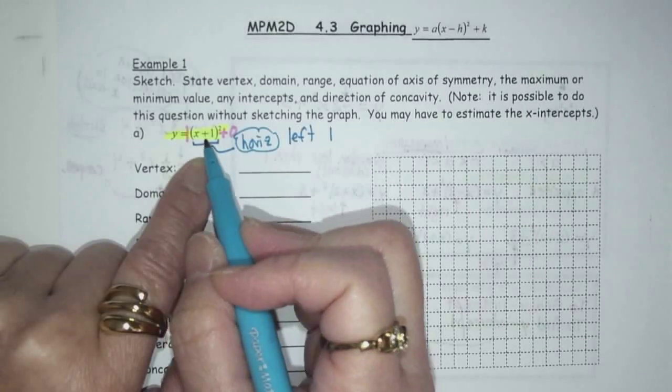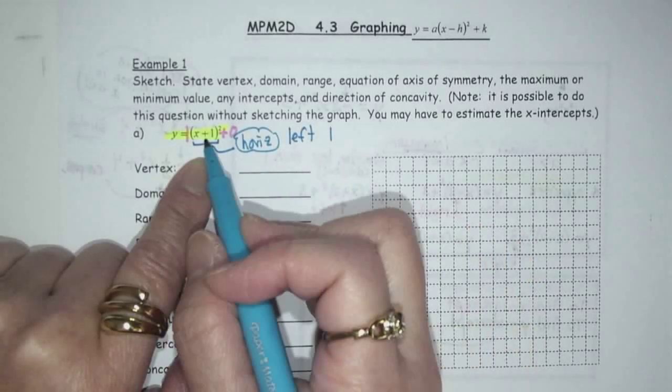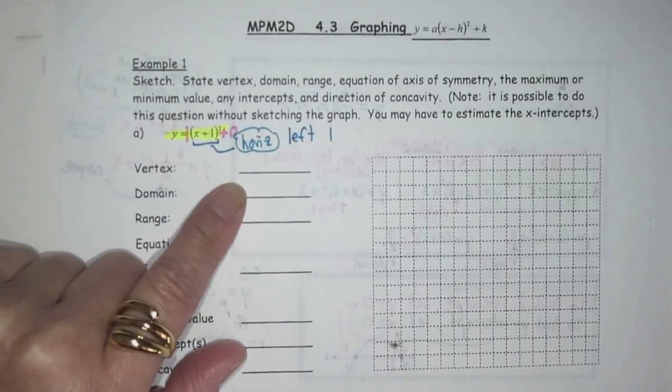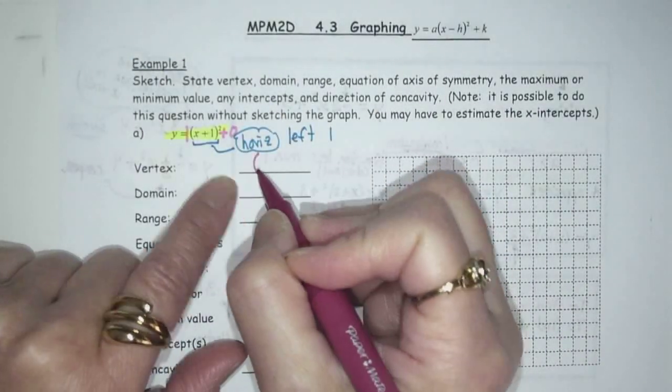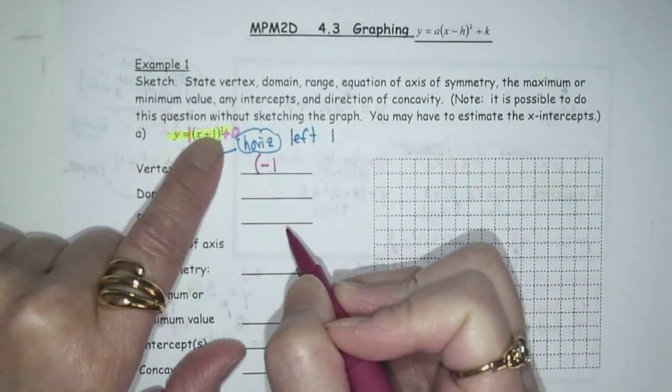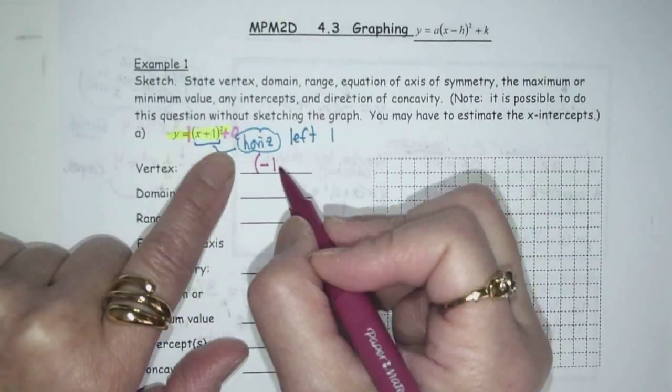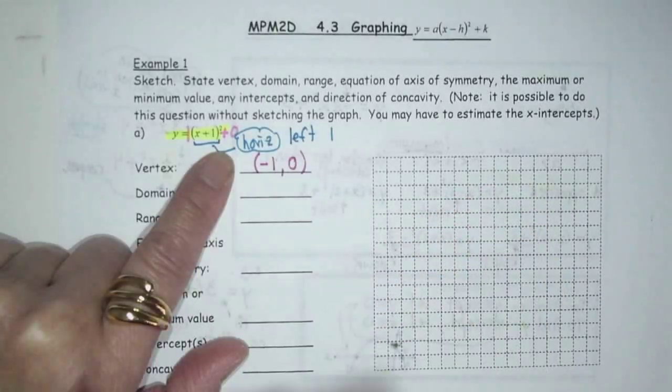So even though it's plus 1, it's actually left 1. So it's always the opposite sign. So for my vertex, it's going to be -1. So opposite, -1, left 1, and I didn't go up or down, so 0, 0.